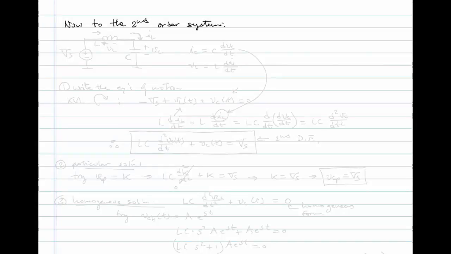Okay. That's enough on the first order review, and now we're going to go through the same process, but for a second order system. Alright, so let's draw our second order system. We have an inductor, we have a capacitor. We'll leave out a resistor for now and come back and add that in the next step. But we'll first solve this problem.